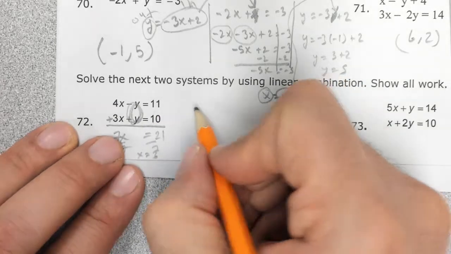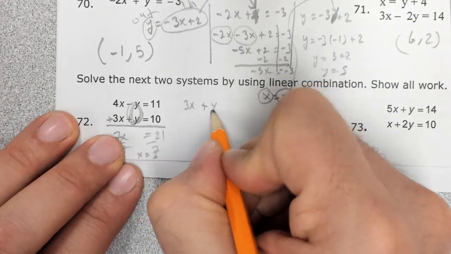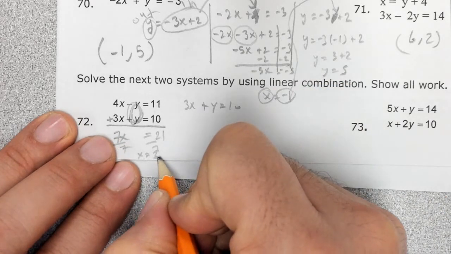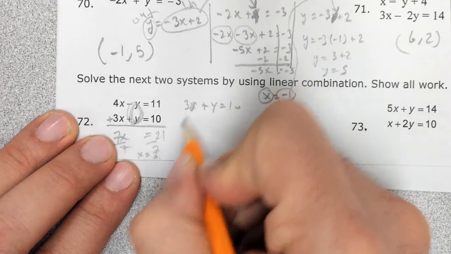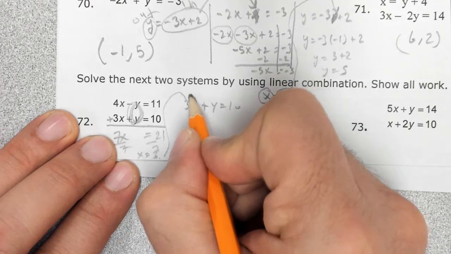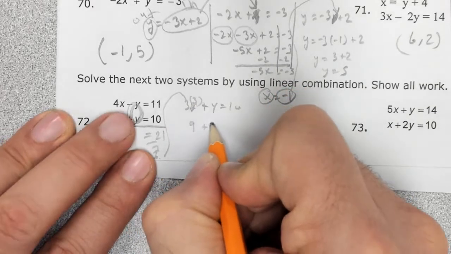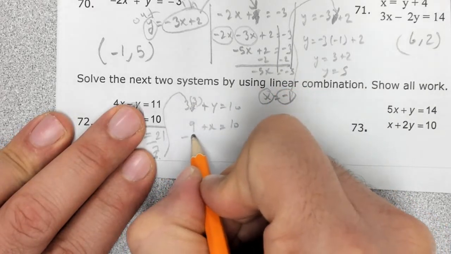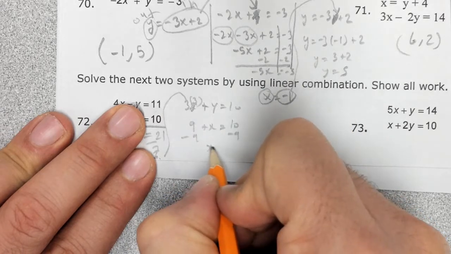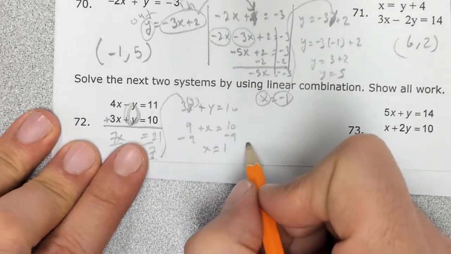Now you rewrite one of the original equations. It makes no difference which one you use. But we take the x out and put a 3 in. So here's the x. I'm going to take it out. Put that 3 in there. And 3 times 3 is 9. So if you subtract 9 from both sides, x equals 1. So the answer there is 1, 3.